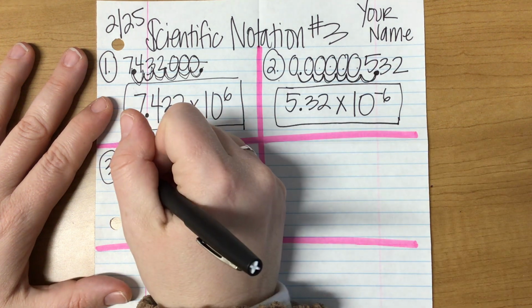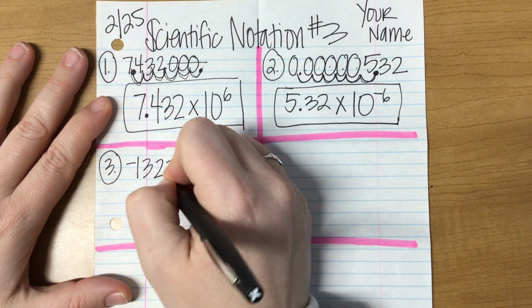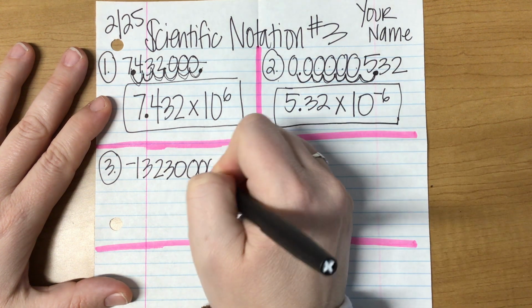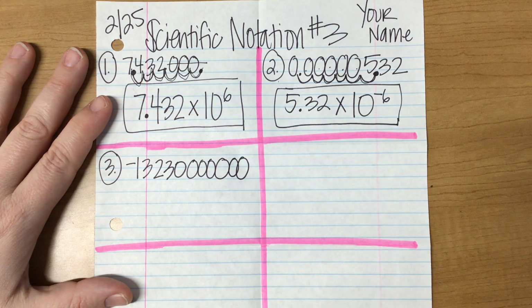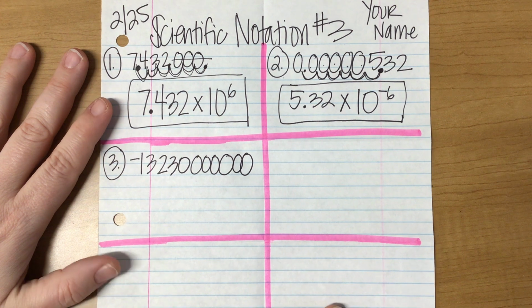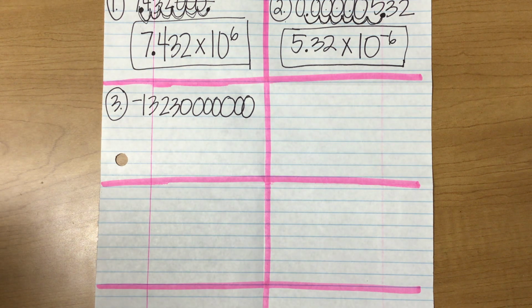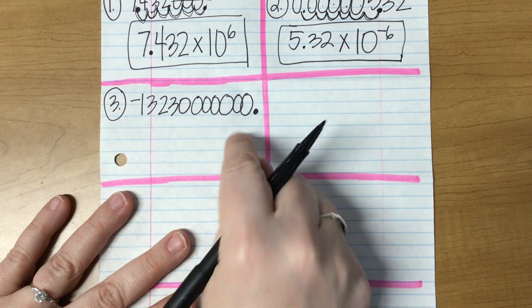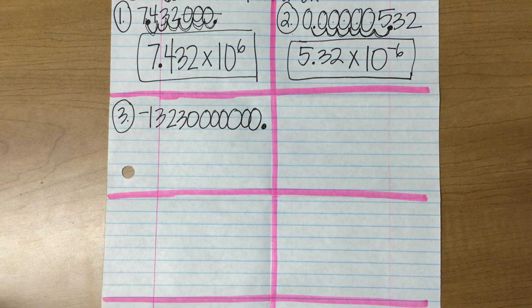Write down the number, -13.230,000,000,000. In the chat, type the decimal. Here's my decimal right now. This decimal is too big. What should I write as a decimal? Let me know in the chat.